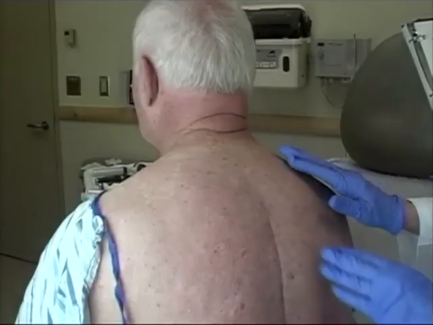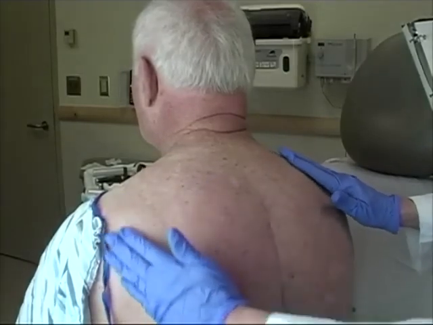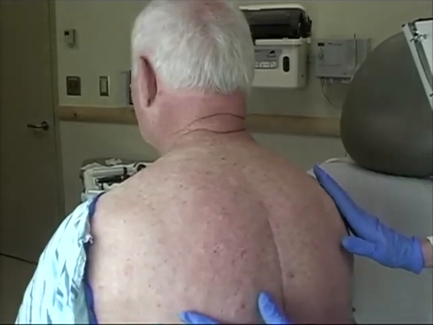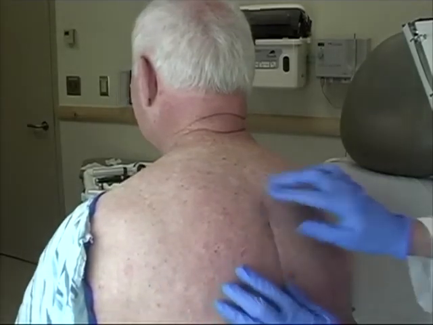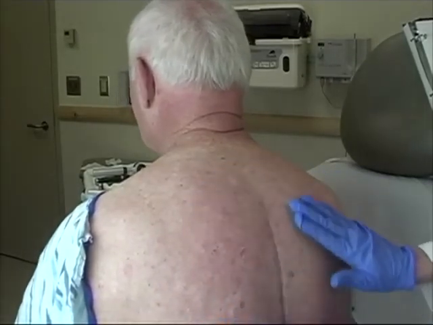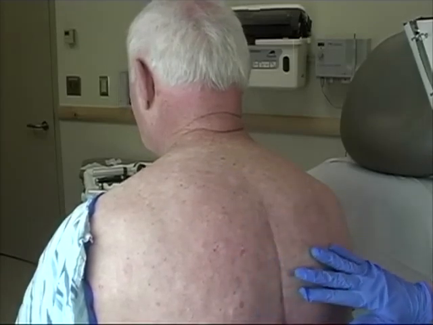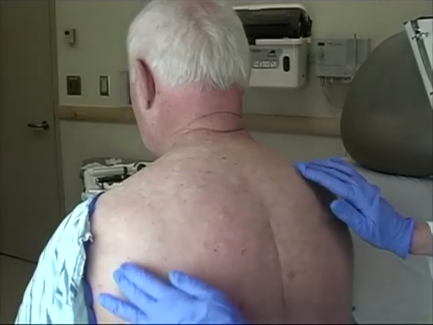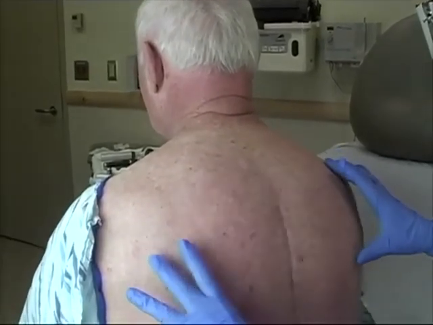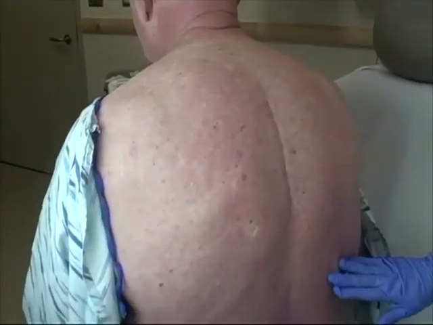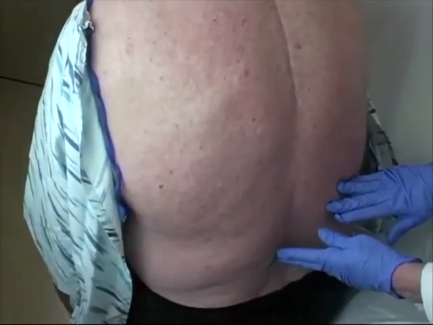When examining the patient's back, you want to pay special attention to the upper back, which also is the site of a good deal of sun exposure in most patients. This particular area also is the site of melanomas, with up to 40% of melanomas in men located on the back, especially in this region. You want to complete your exam all the way down to the waist area.